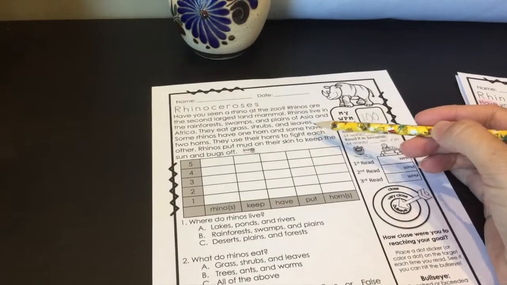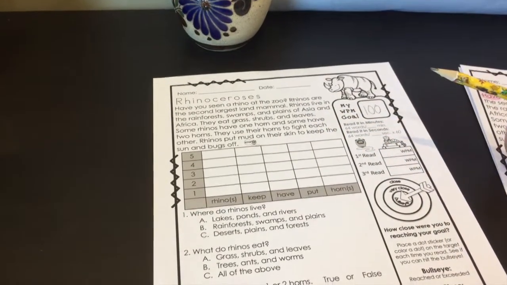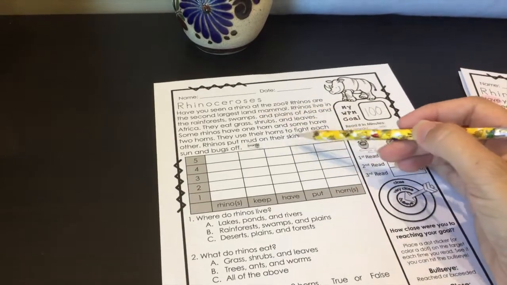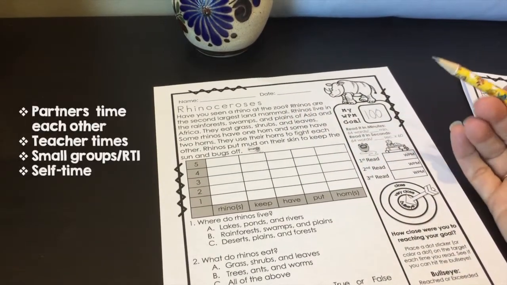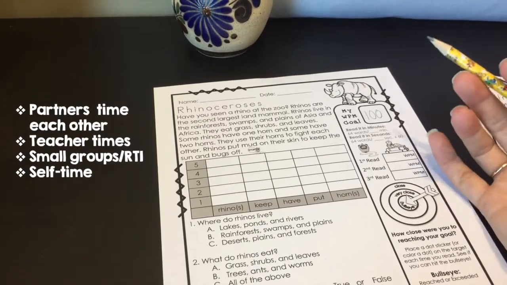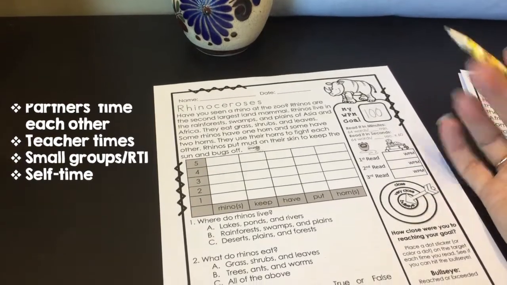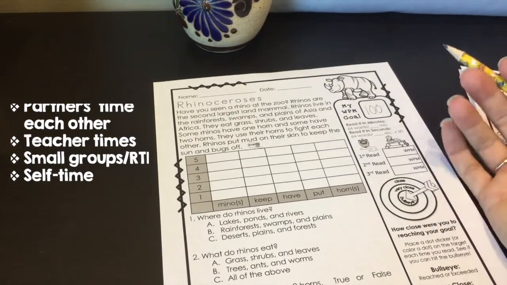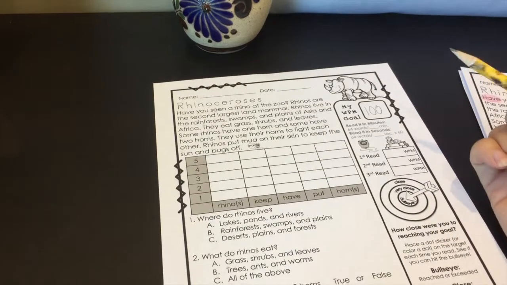Then they're going to read through the story. There's a short story, it's 40 to 60 words. This one's 64 words. They're going to read through the story 3 times while they time it. You can have students work with a partner and time each other, or you could time them yourself if you want to do small groups or for RTI, or students could time themselves. You could use a phone timer or just a stopwatch.